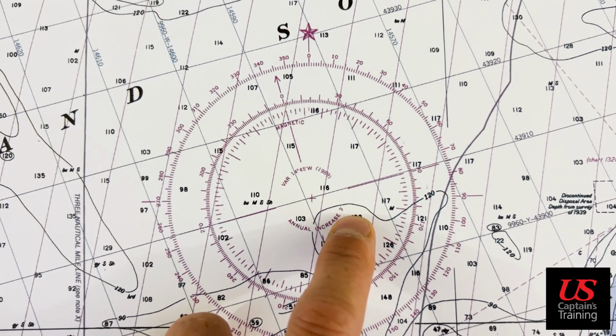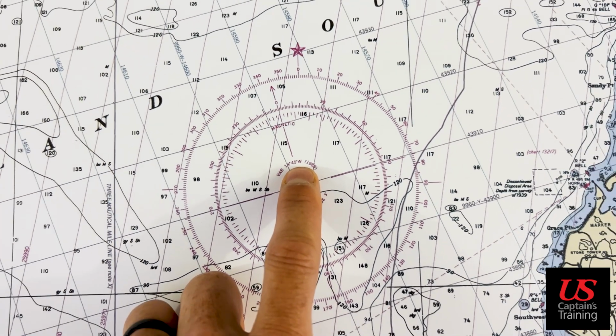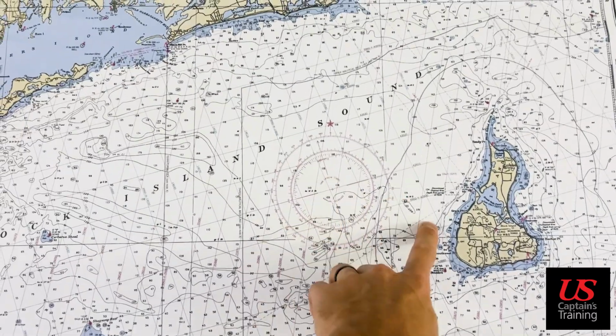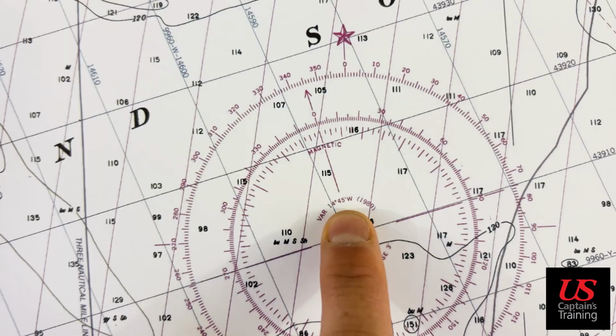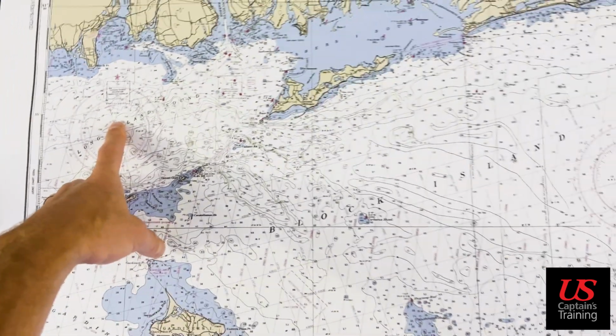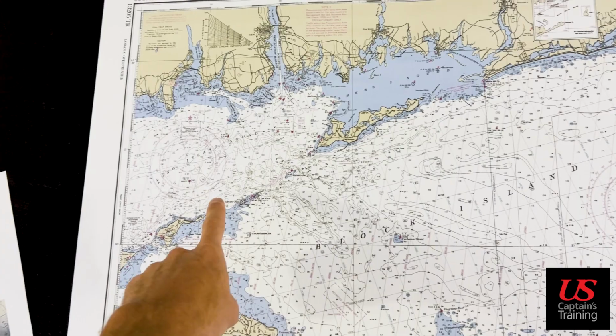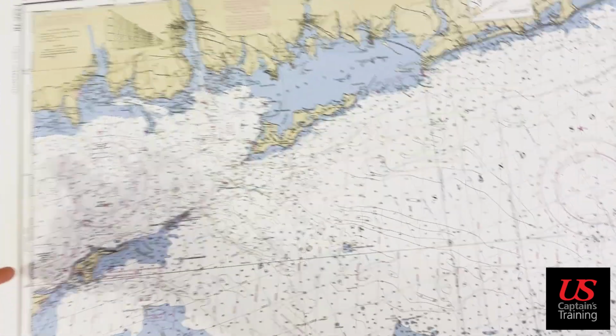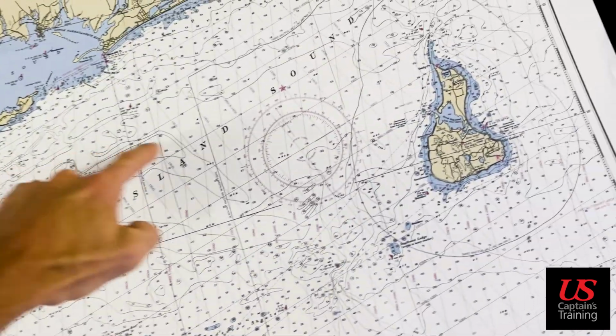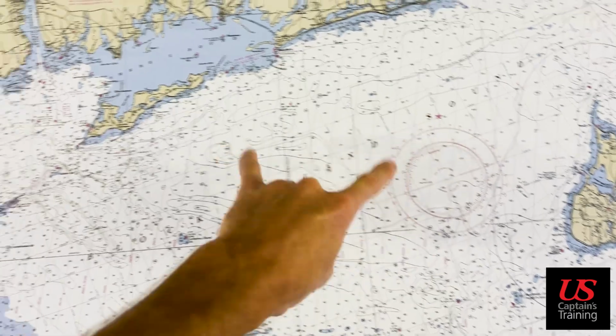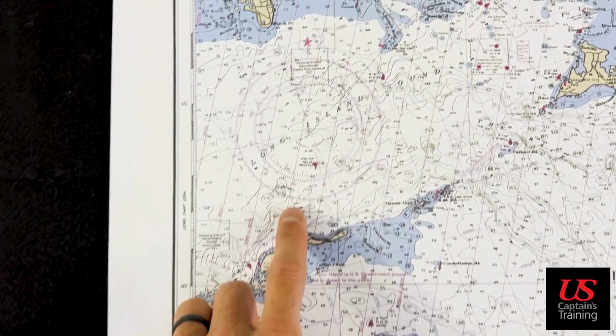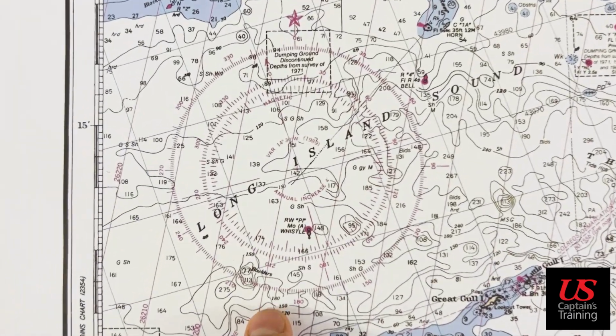Okay, this is interesting. So this compass rose is located over here, near Block Island, and it is 14 45. Look at this. This one is located just, like, how many miles is that? 5, 10, 15, 20. It's like 20, 25 miles or something. So look at this, though.